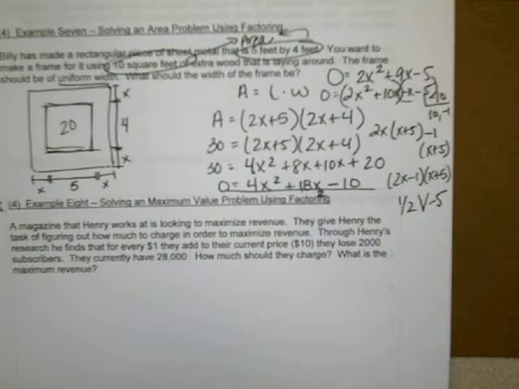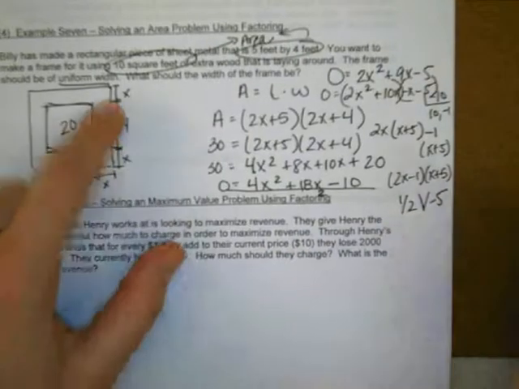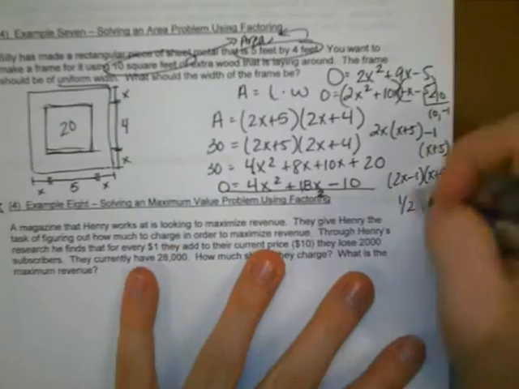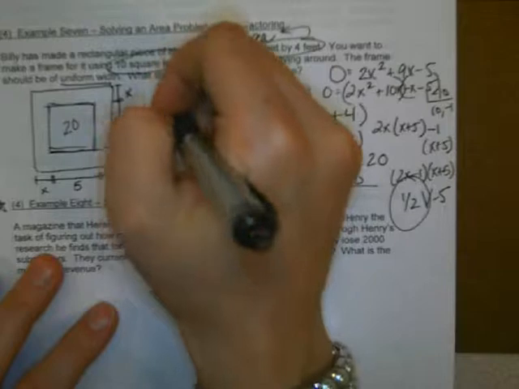The one that makes sense here, though, because we're talking about a length of some sort, is this x value of 1/2. So the width of the frame is going to be 1/2 of a foot.